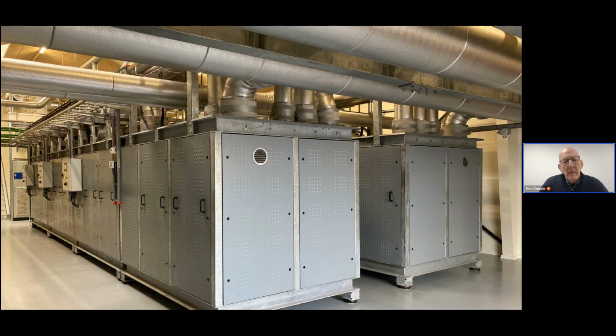That's the inside of an energy centre in Denmark. The heat pumps, the compressors are all inside noise attenuation enclosures. These are now very different to what we're actually going to bring into the UK.